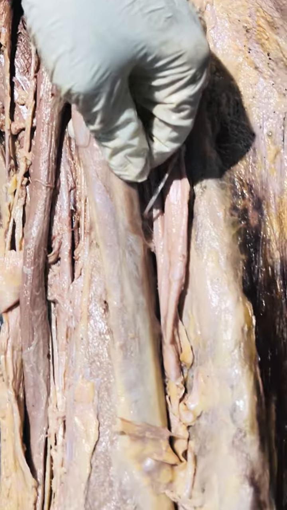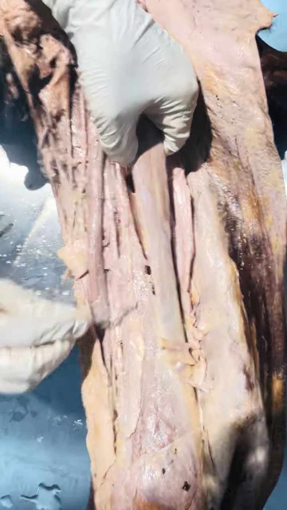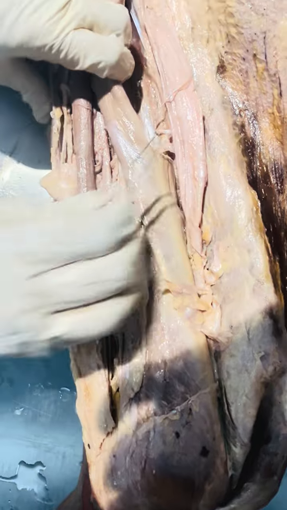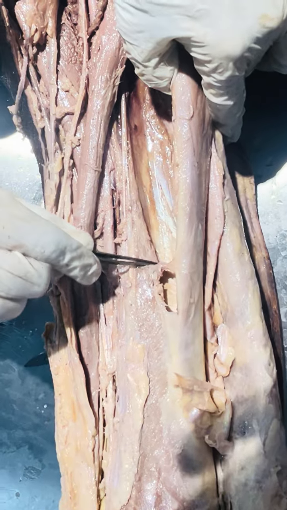This is the rectus femoris. This is the vastus medialis muscle here. You can see this is the vastus medialis. On the lateral side, you can see here, this is the vastus lateralis muscle. And deep to the rectus femoris, this is the vastus intermedius muscle here.